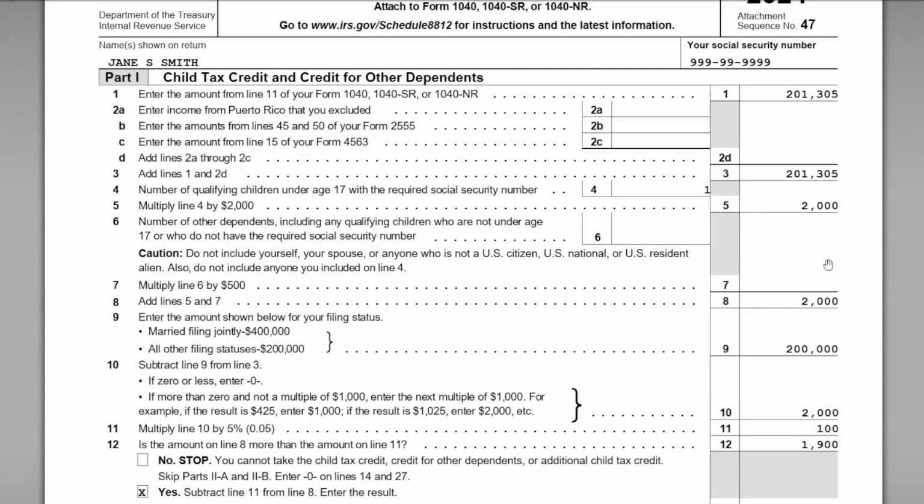Now line 4, enter the number of qualifying children under 17 with the required SSN. Well, she has one dependent that is a qualifying child for purposes of this test, and so she's entered 1 on line 4. Line 5, multiply line 4 amount by $2,000 and report that figure on line 5.